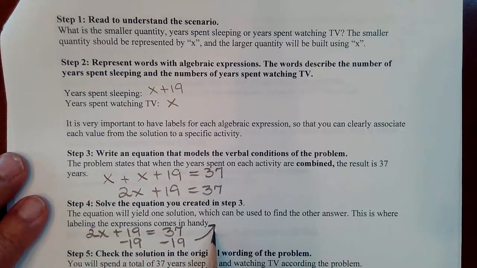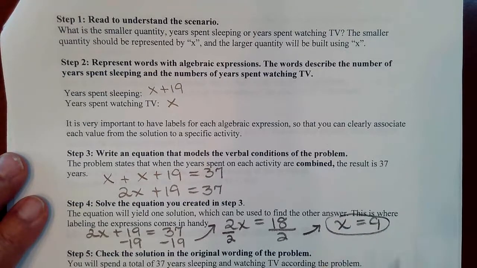That would leave you with 2x. You can put that in your calculator. It will be 18. One more inverse operation, which is to divide off that multiplier. And that will lead you into x is equal to 9. This is where it comes in handy, the labels that you created earlier in the problem.